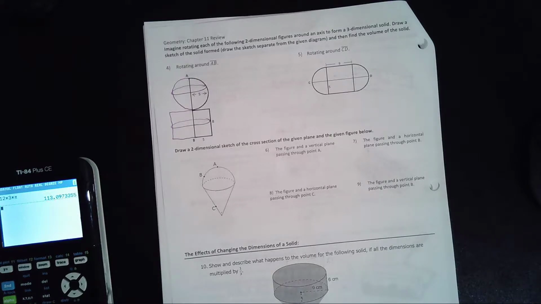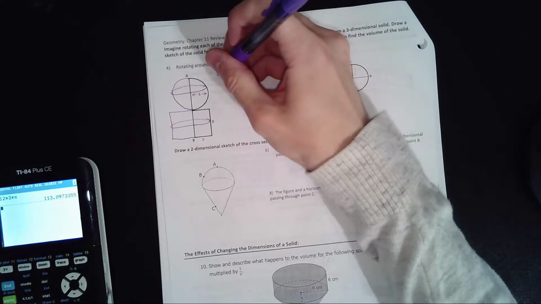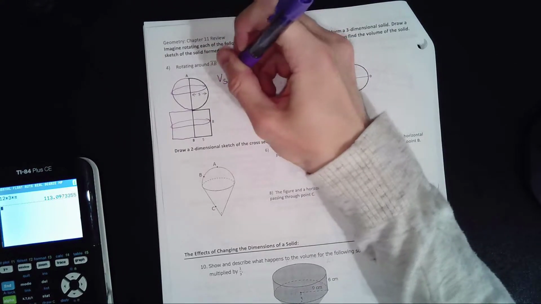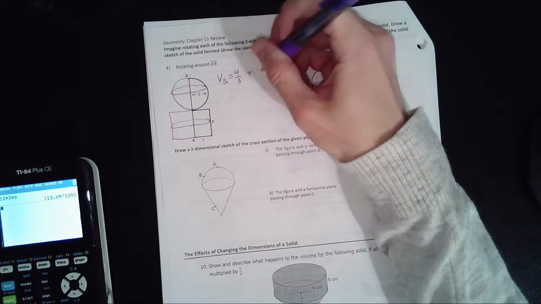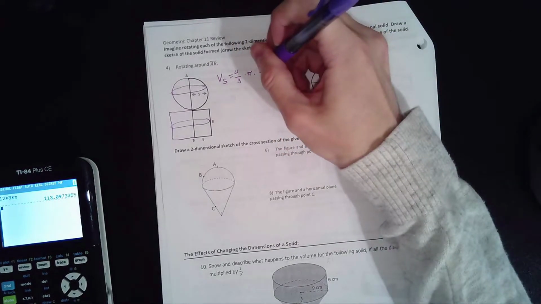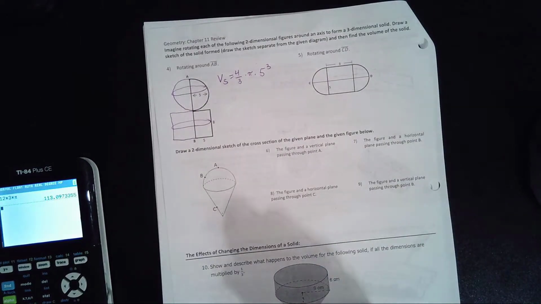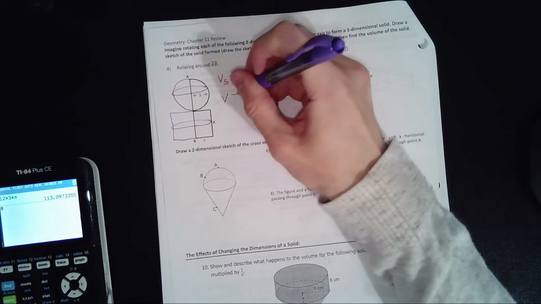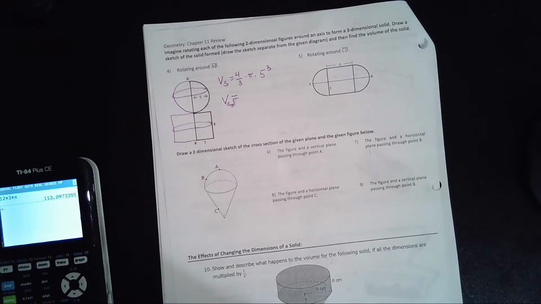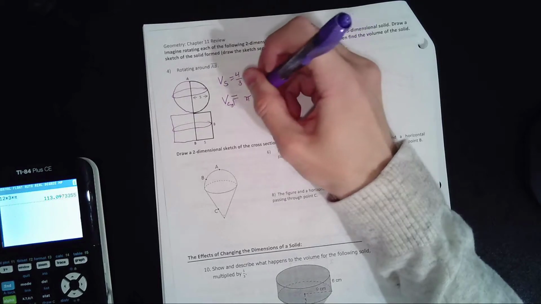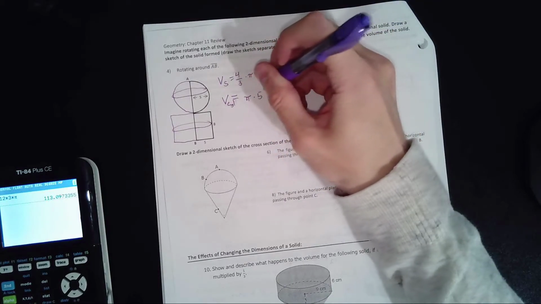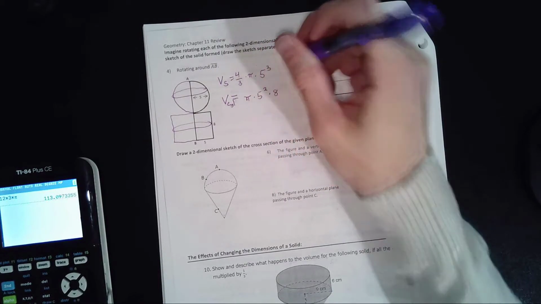What does it say you have to do? Draw the sketch and then find the volume of the solid. So the volume of the sphere is going to be 4 over 3 times pi times the radius cubed, in this case 5 cubed. And the volume of the cylinder, again, please don't forget we have a formula sheet for this test. You may use that formula sheet as you need. It's going to be pi multiplied by the radius squared multiplied by the height.